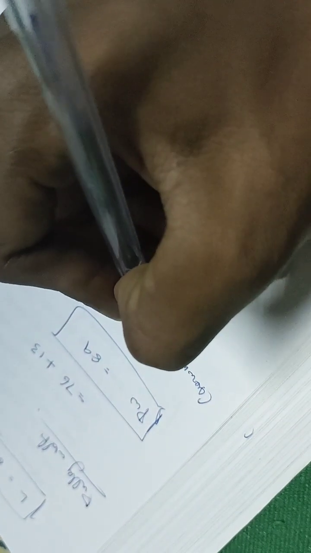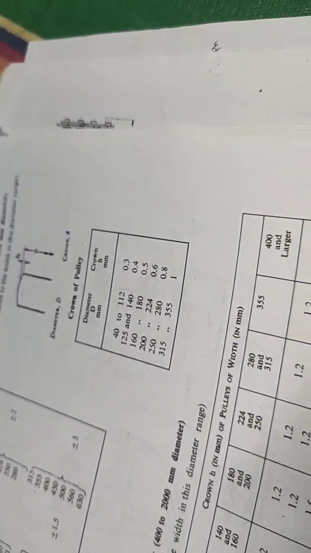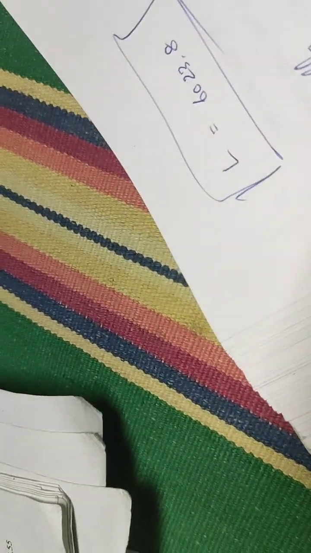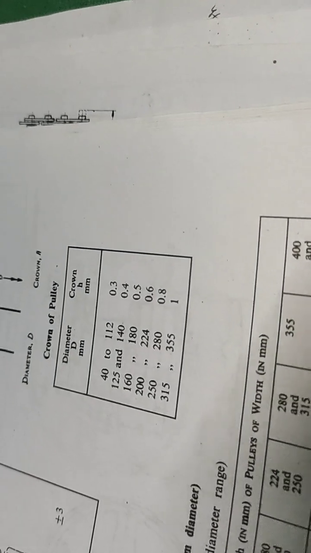On the last step we will form the crowning of the pulley. There should be some crowning in the pulley to reduce the slip of the belt. In page number 7.55, in the top, you can find this table for the crowning of pulley.